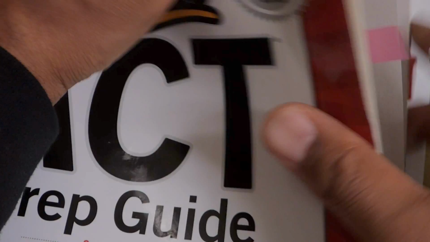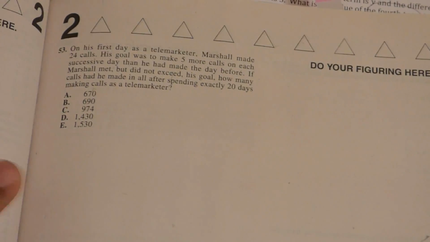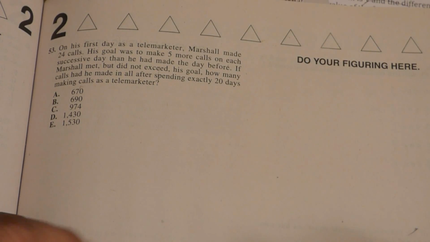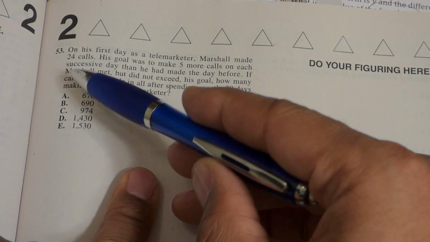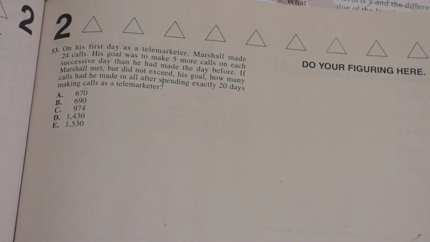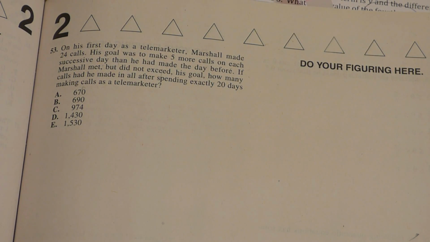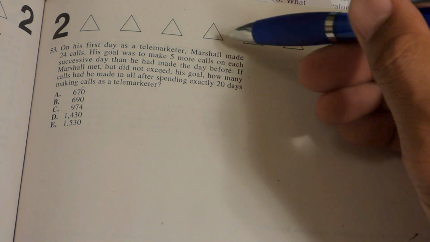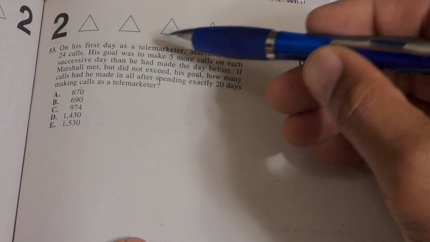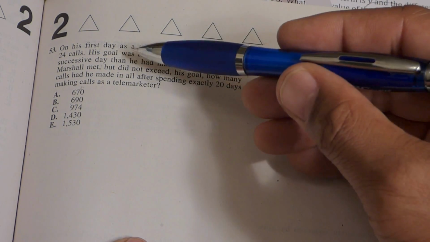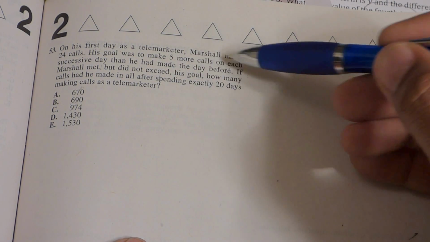So let me show you what I'm doing here. Okay, this problem is actually taken from the ACT Red Book. It's a number 53 question, and I'm going to read it. It says, on the first day as a telemarketer, Marshall made 24 calls. His goal was to make 5 more calls on each successive day than he had made the day before.